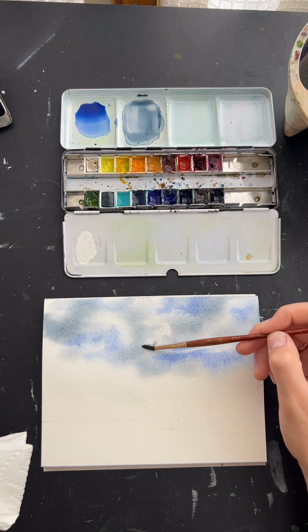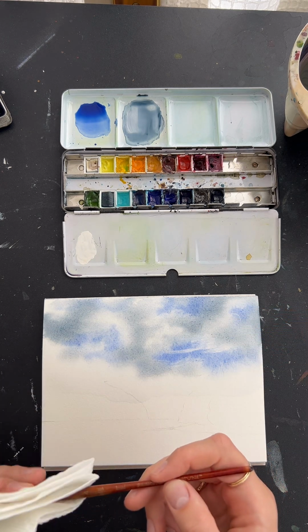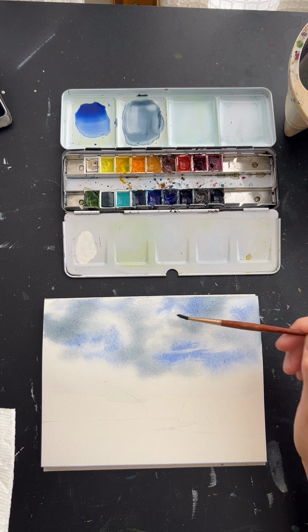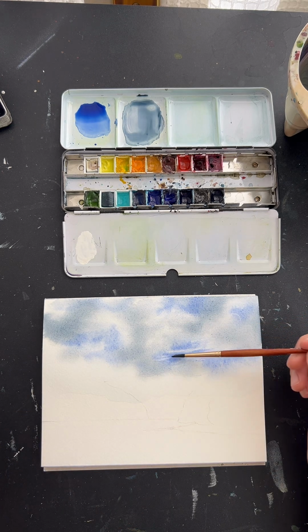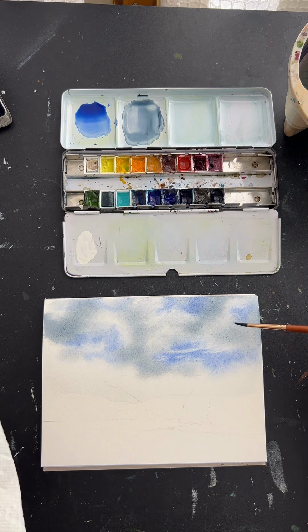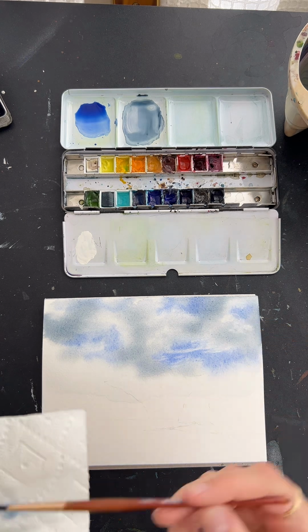Feel free to use different brush strokes. You can drag your brush or you can tap it. Tapping it will create these more fluffy cloud shapes, and dragging it will create these more streaky cloud shapes like this. Both are good. It's good to mix in both.